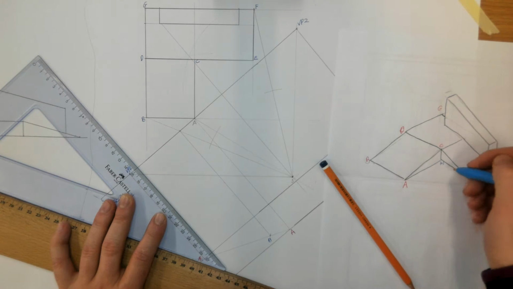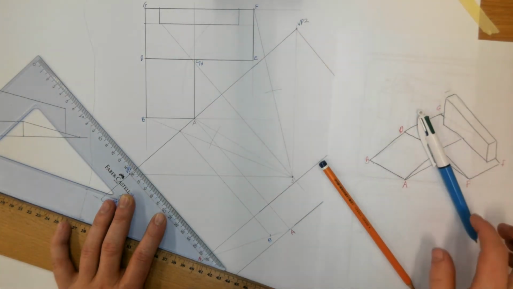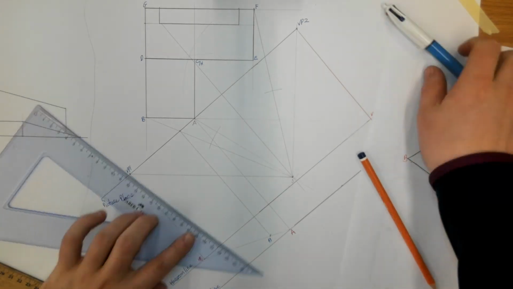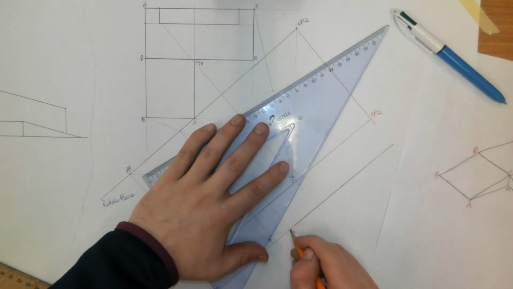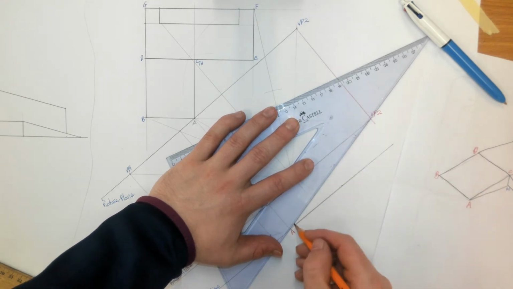Now, H. Okay, C to H. Right, I'm going to get H. So A to H joins to vanishing point 2. So I'm going to join A to VP2.